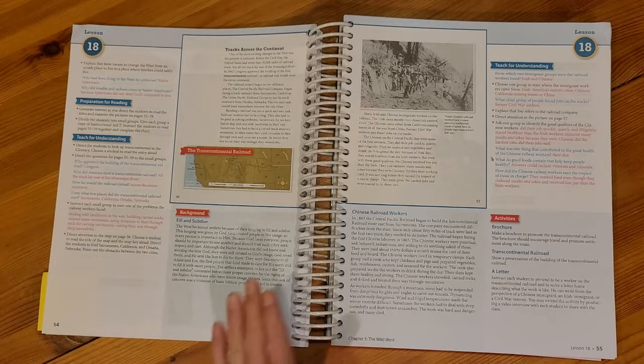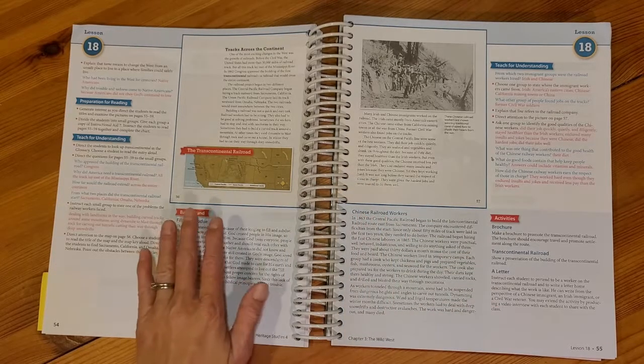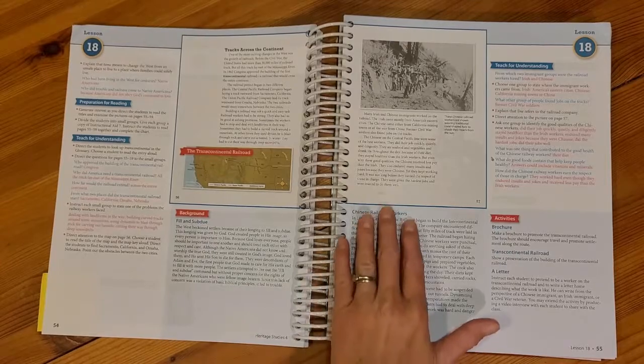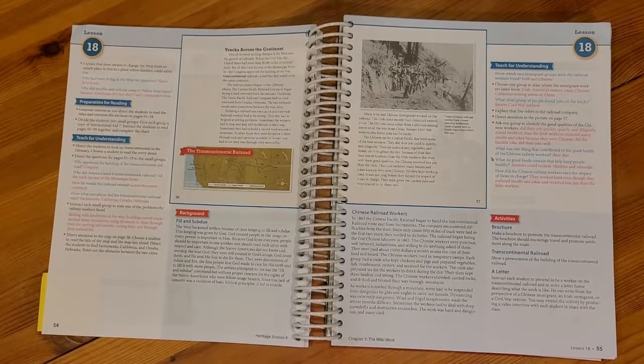This lesson continues on for these 2 pages, and you may notice down here that there's some background information. This is information I would want to read before I begin the lesson, and I might want to incorporate it into the discussion that we're having as I'm asking questions.